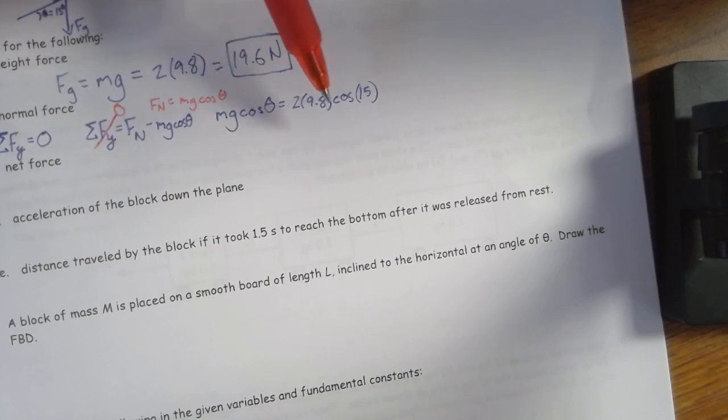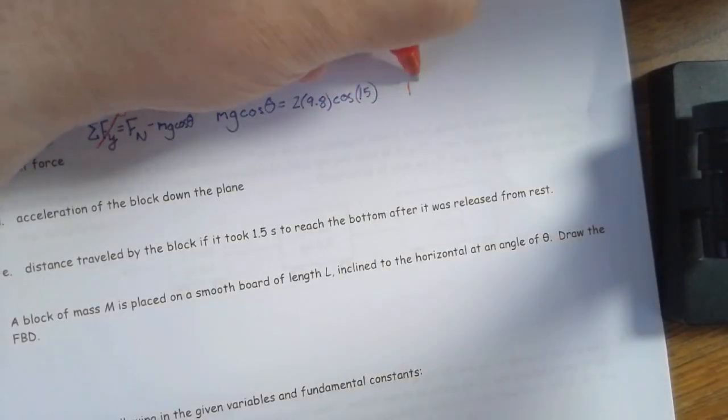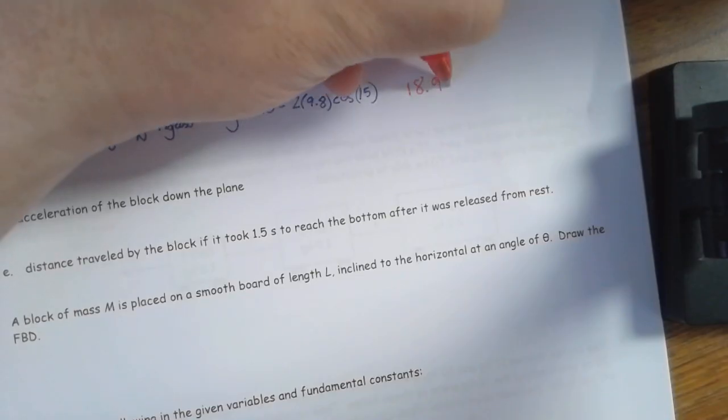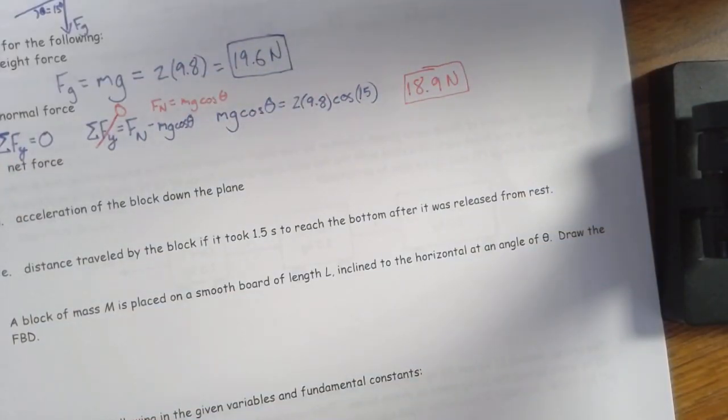2 times 9.8, and that's 19.6, times cosine 15. 18.9. Yeah, 18.9. I agree, because it's mostly in the cosine, and the angle is only 15 degrees.